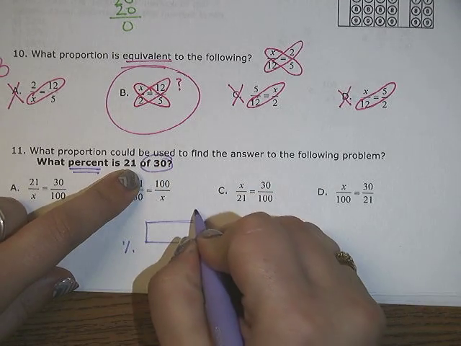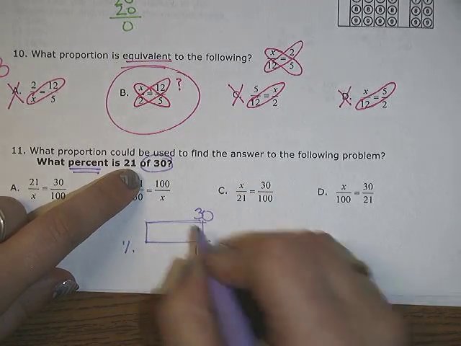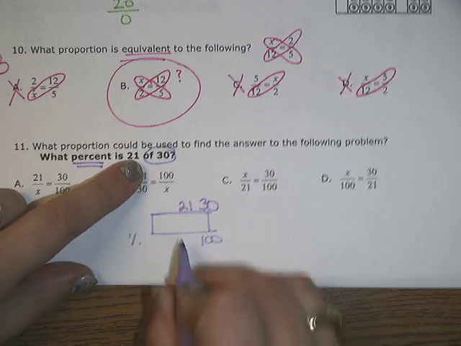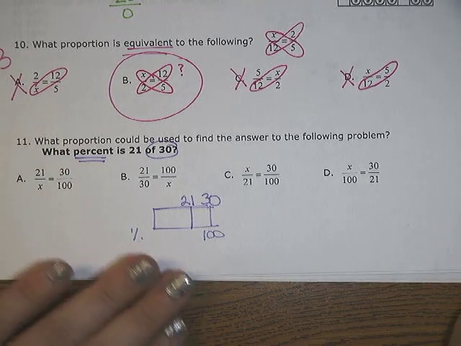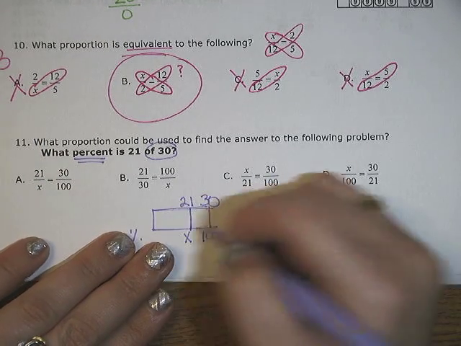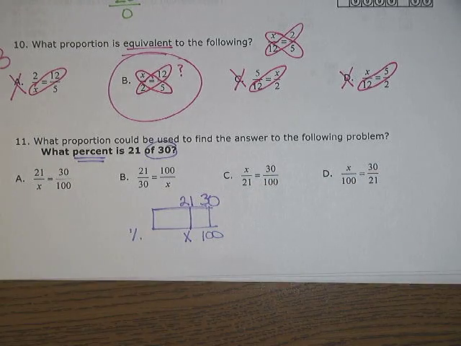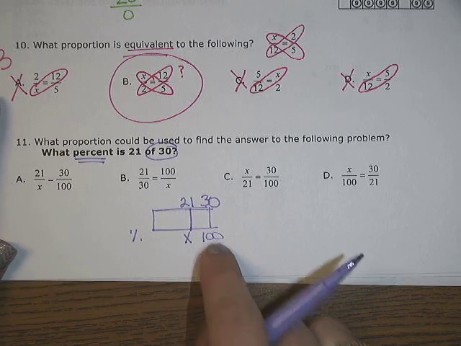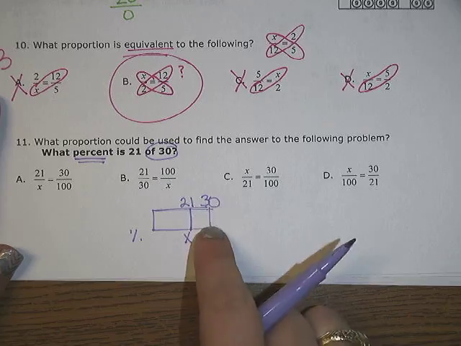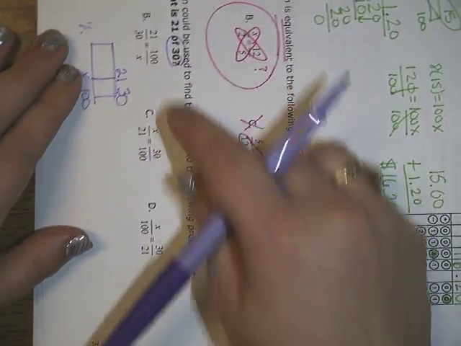The question says, what percent, so I don't know my percent, is 21 of 30. Remember, of is your total, so 30 is your total. 21 is my number, and I know that 21 is pretty close to 30. I don't know my variable, so I'm going to put an X.